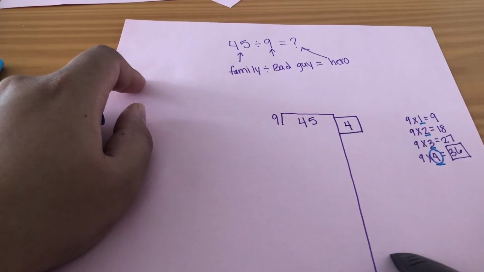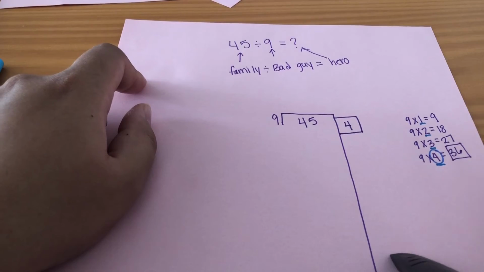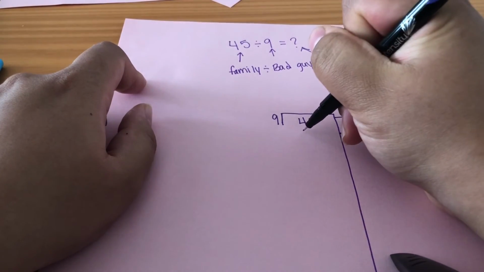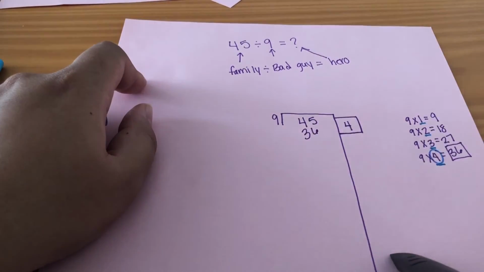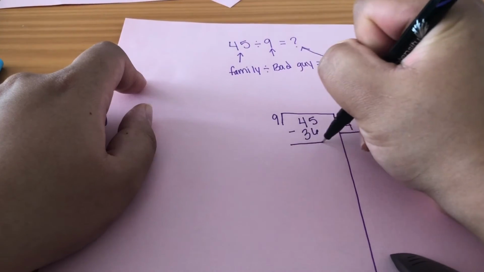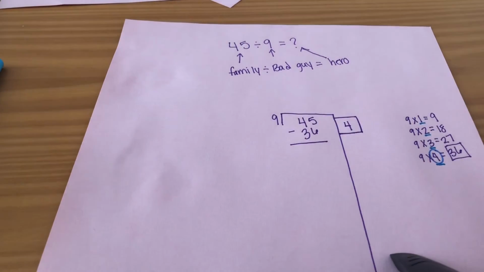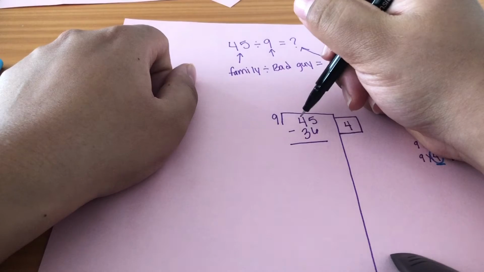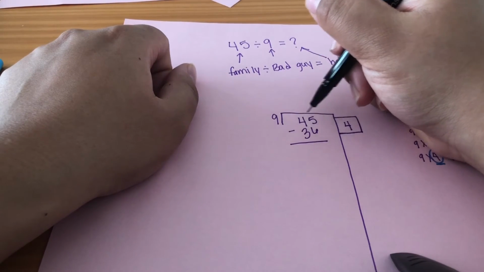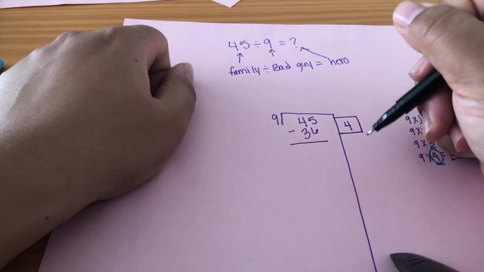So division is repeated subtraction. So if I subtract 45 from 36, let's figure out what that is. If I take, I can't take 5 from 6 because 5 is too small.